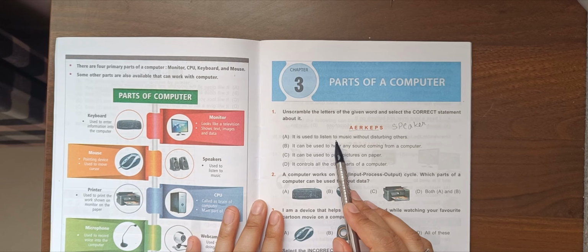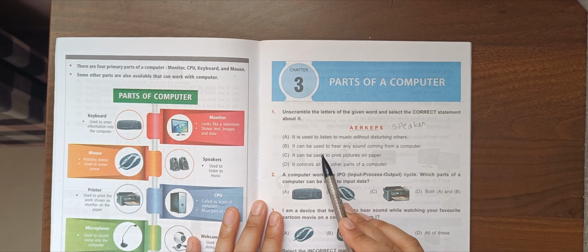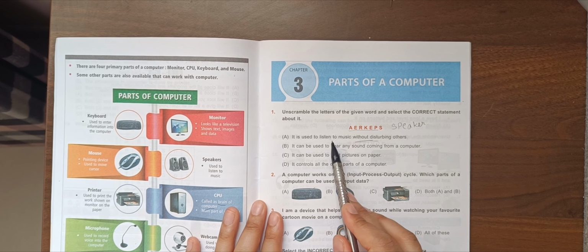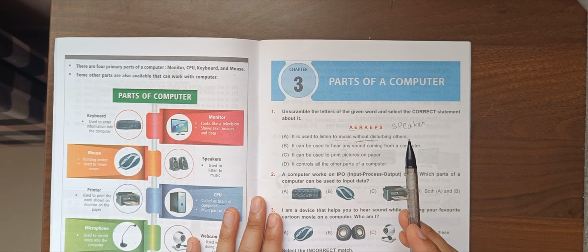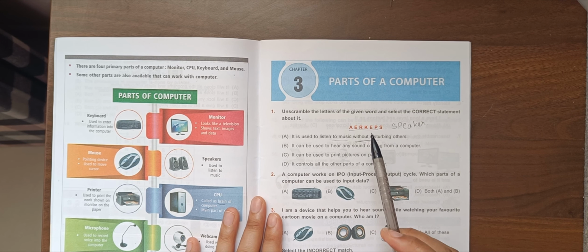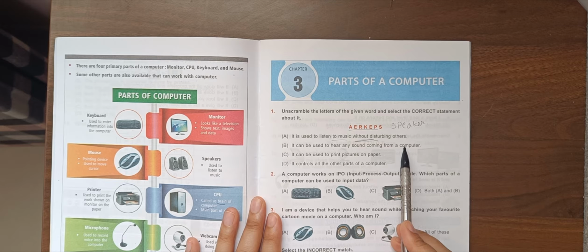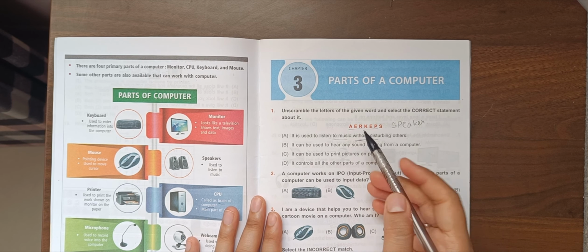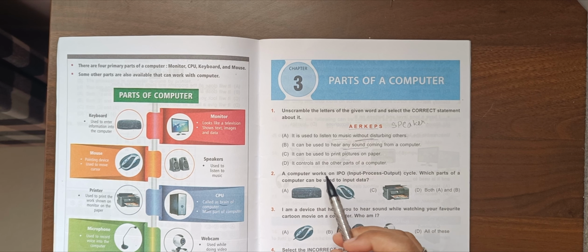Speaker, it is used to listen to music without disturbing others? It can be used without disturbing. To listen to music without disturbing, which device do we use? We use headphones, so it's not a speaker. It can be used to hear any sound coming from a computer. Yes, we can. We use it for hearing any sound coming from the computer.